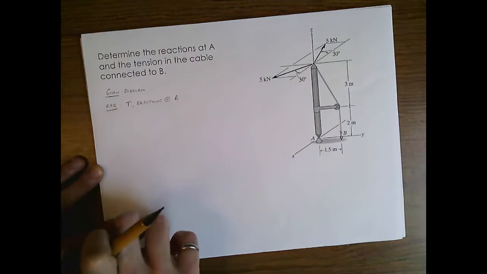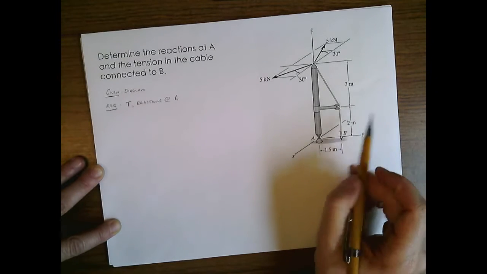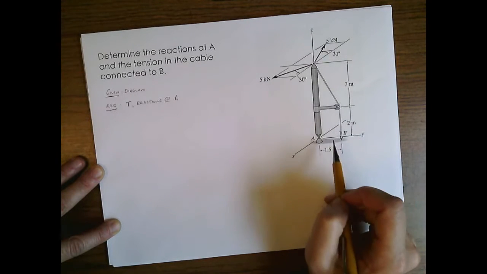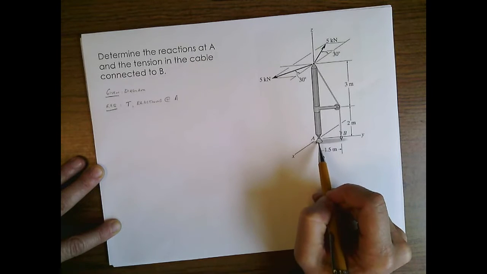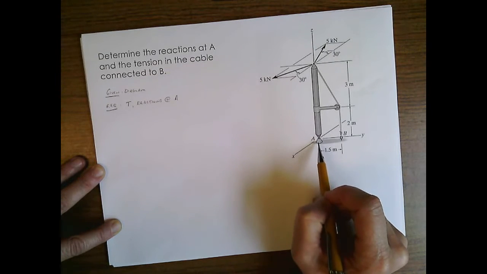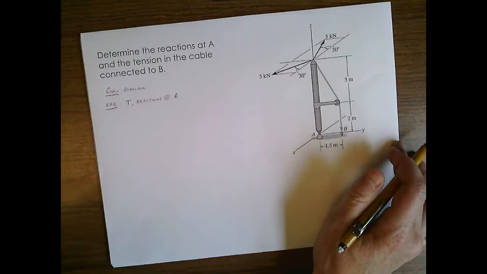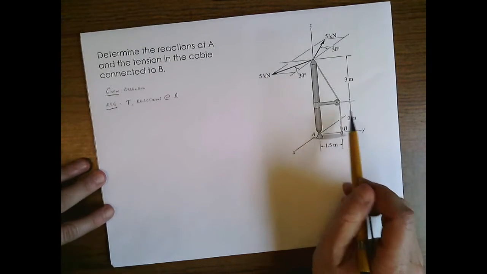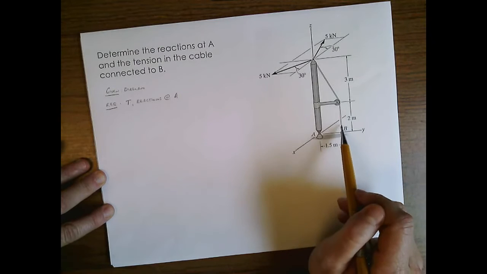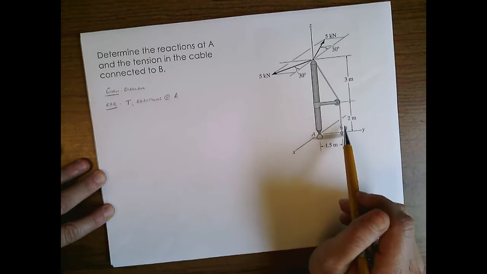So let's first think about what we know about this situation, right? A is a ball and socket joint, right? So that is not going to support a moment in any direction, but it is going to have a reaction force in every direction. So I already know that there's going to be an AX, an AY, and an AZ, right? This cable, as a cable, is always going to be in tension.